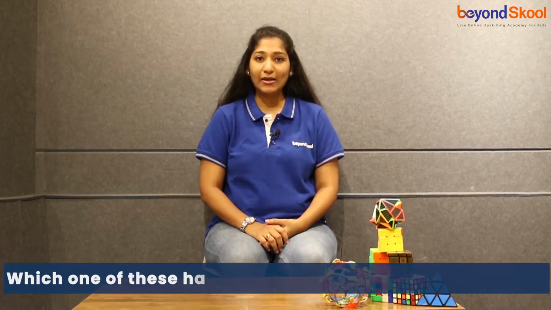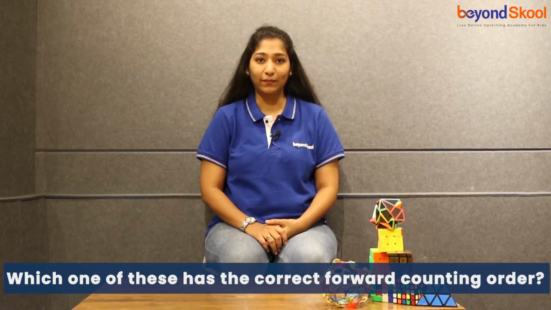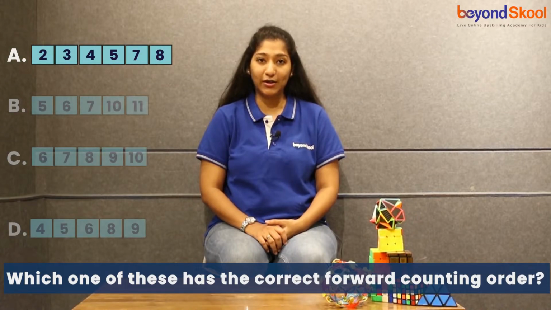Let's take a look at this problem. Which of the following has the correct forward counting order? Let's come up with a strategy first. I'm going to check and eliminate to understand what I'm left with. Beginning with option A, I need to check if all numbers from 3 to 8 are listed correctly.